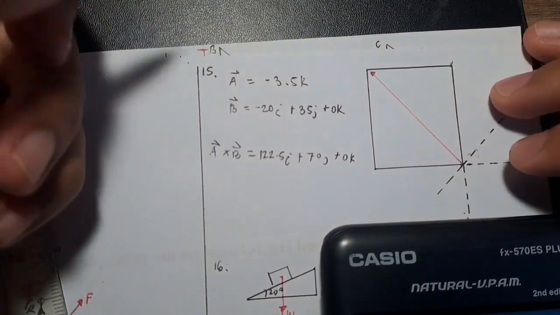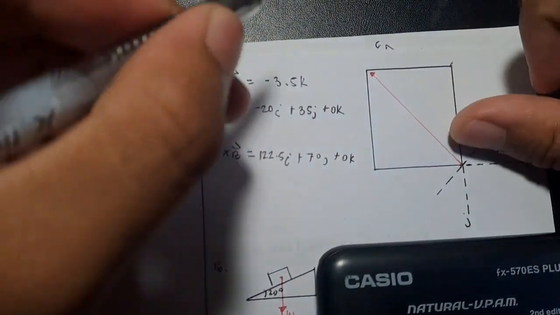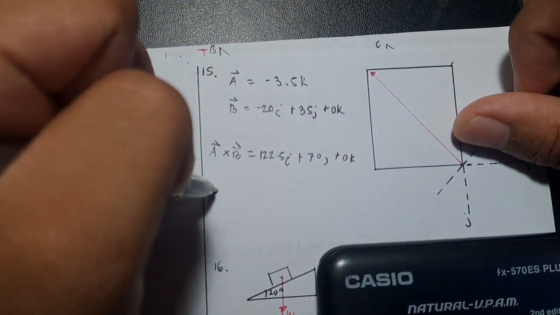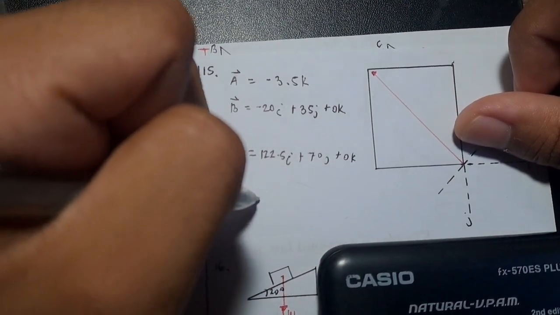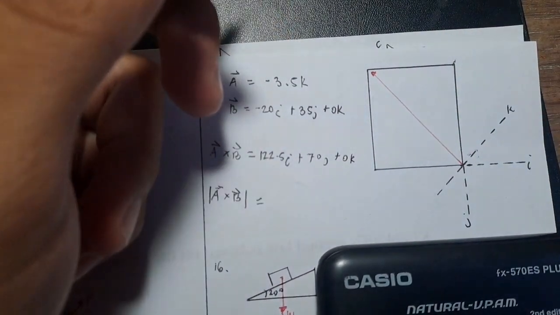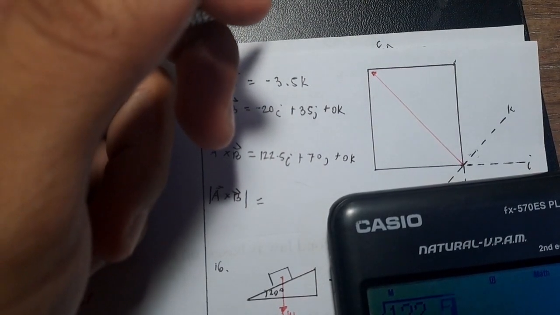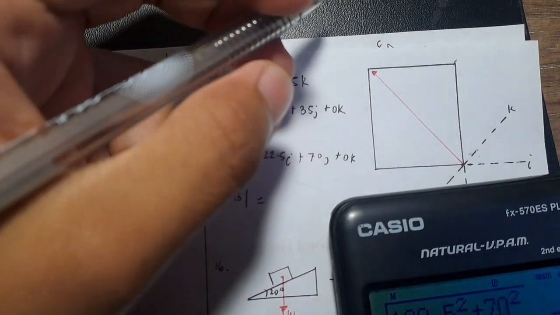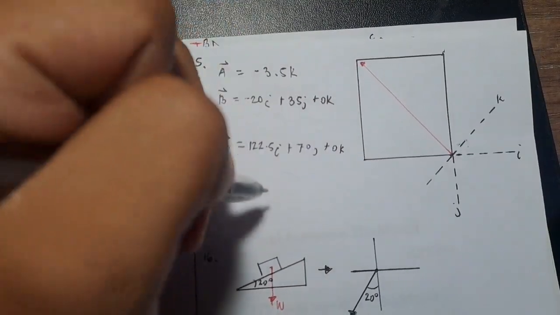So we got the components. Let's solve for the resultant, which is simply the magnitude: the square root of 122.5 squared plus 70 squared, giving us 141.1.